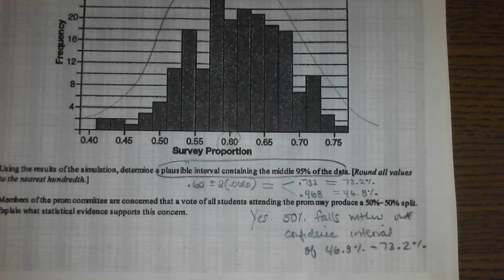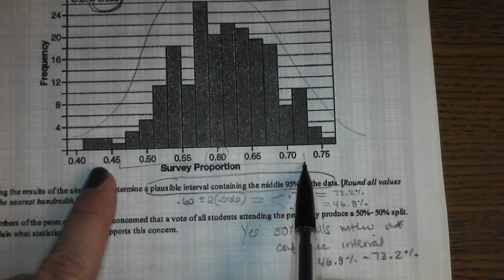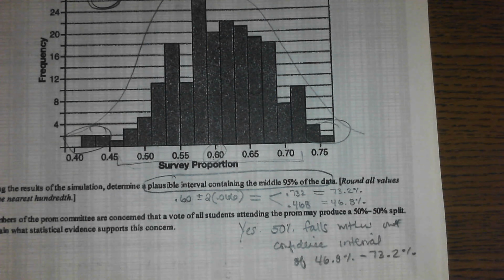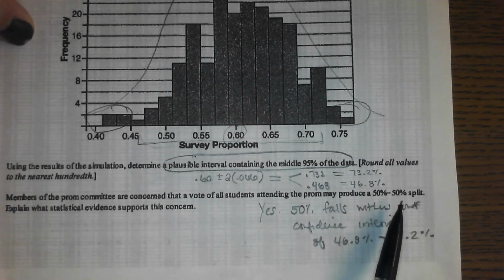So same idea. If you look at your middle 95%, is 50% in your middle 95%? Absolutely. Your outskirts are way down here and way up here. So that's a fair claim. It's on the low end, but it could happen.